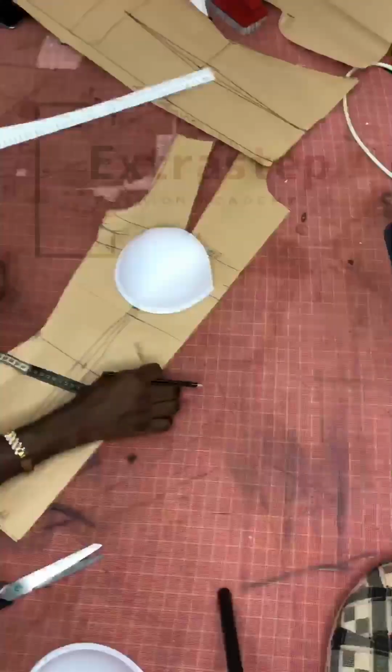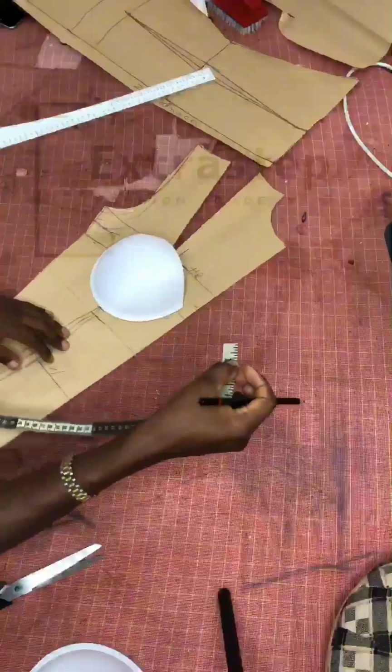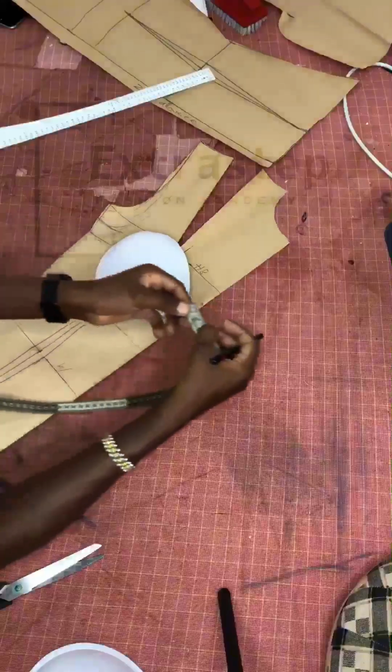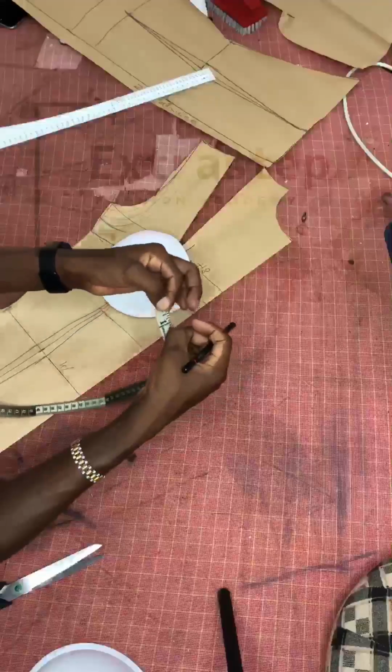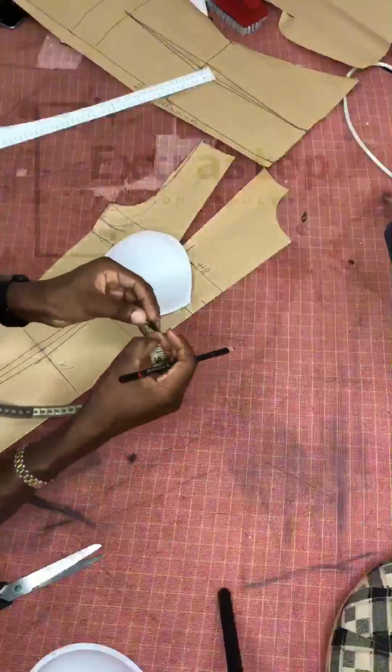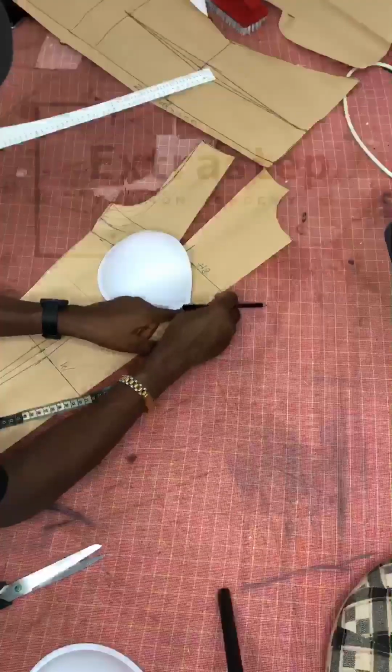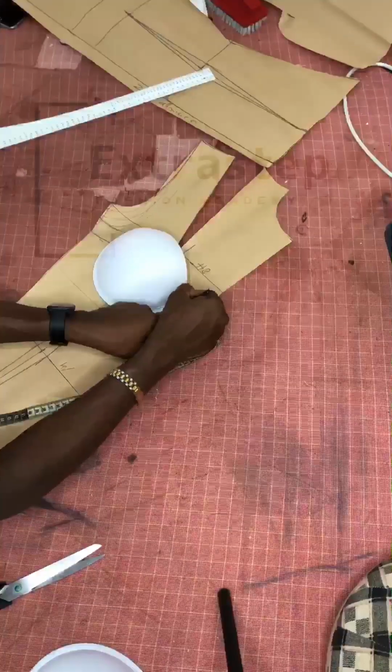All right, and now I'm going to the total. You see, there's a space in between the two breasts. So you can use 1.5 for that, and to divide 1.5 is going to be 3/4. So I'm going to use 3/4 for this one, the space in between her breast.